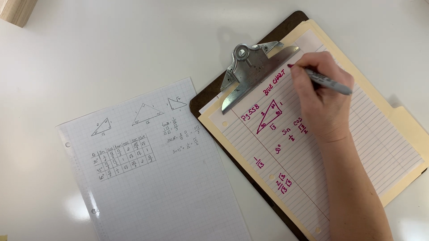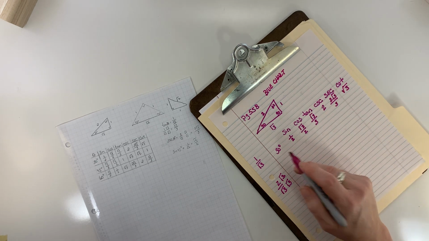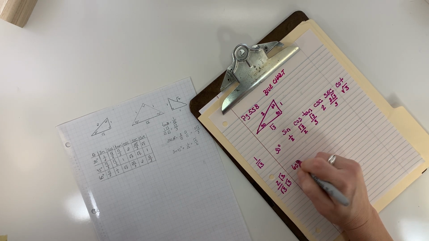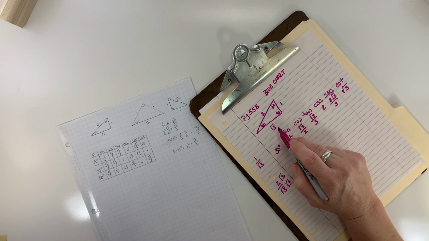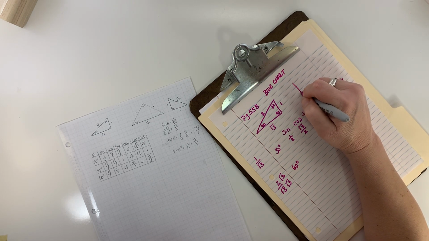It's very important. I want you to have that in your notes, okay? Then what you'll do is you're going to fill it out for the 30 degree and the 60 degree, okay? And that will come from this triangle, all right?